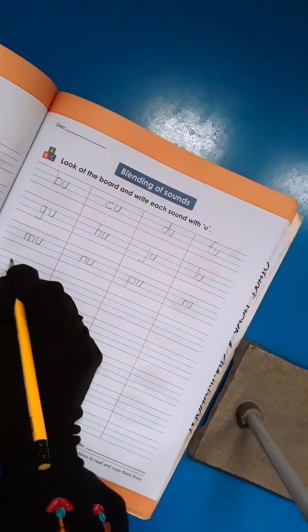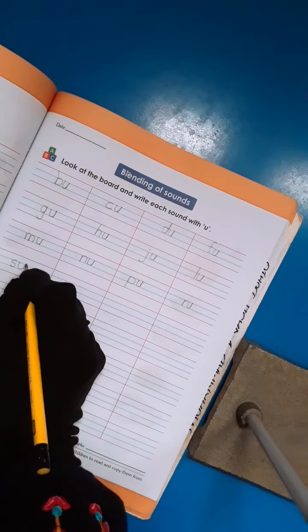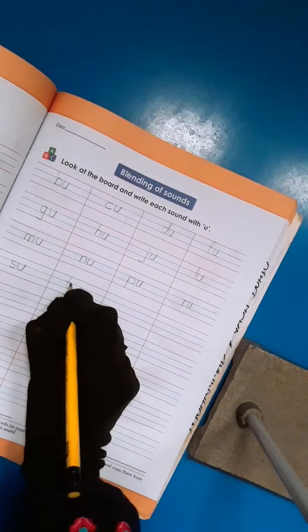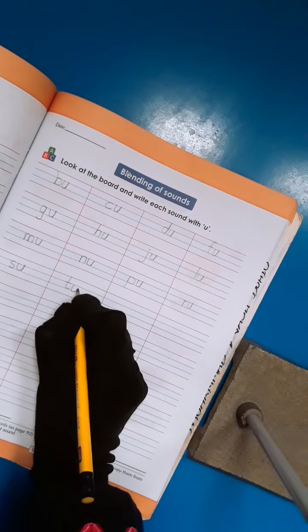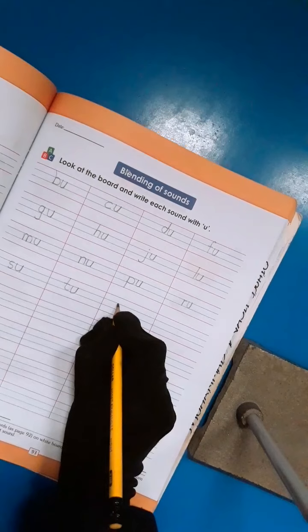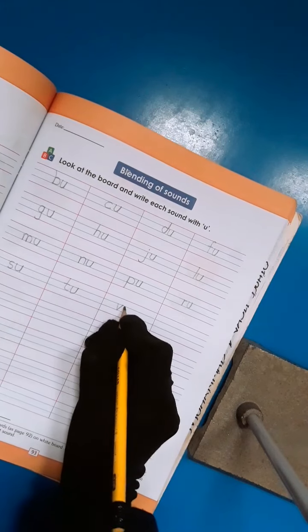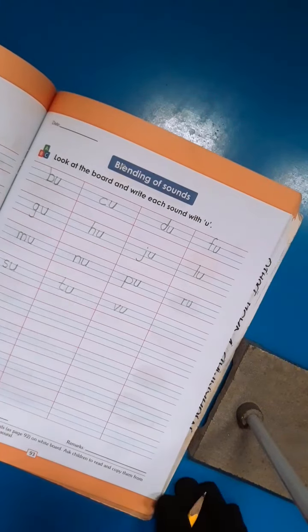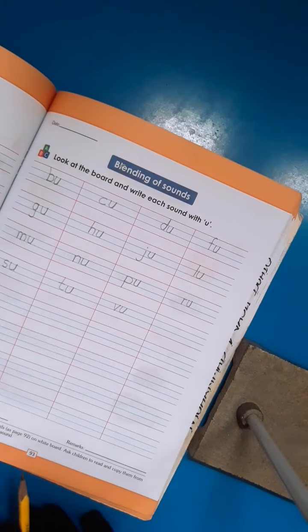S, a, s. T, a, t. V, a, v. Now kids, it's your turn. Complete book page number 93.